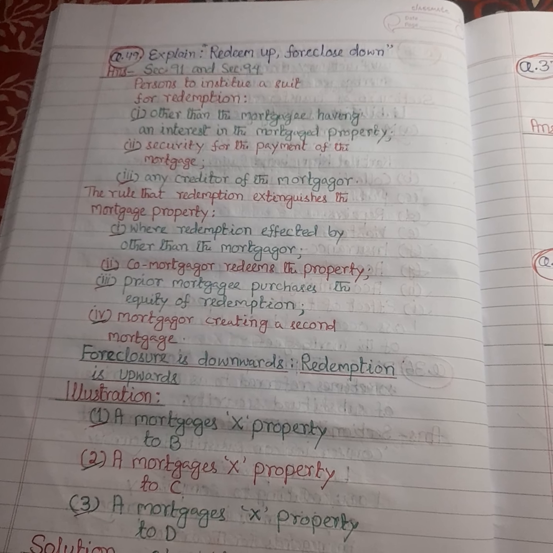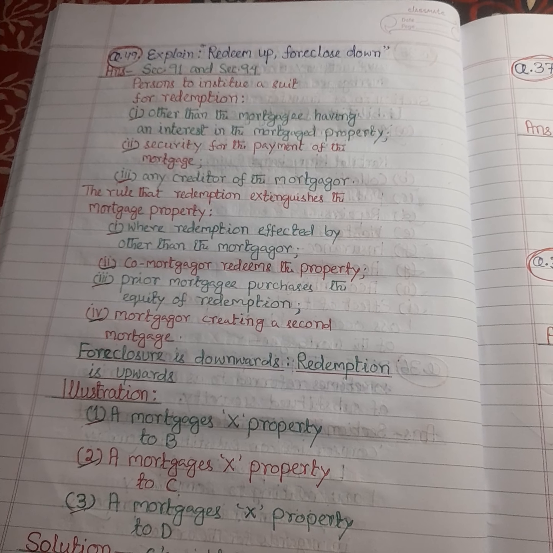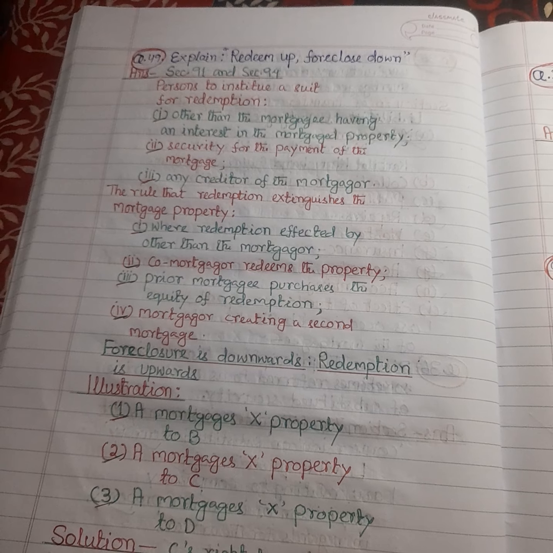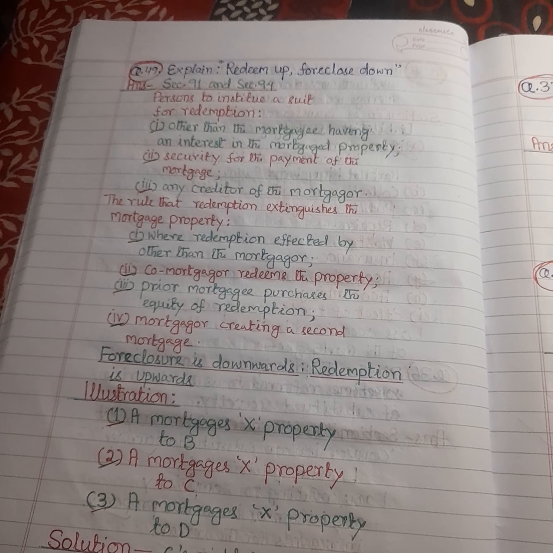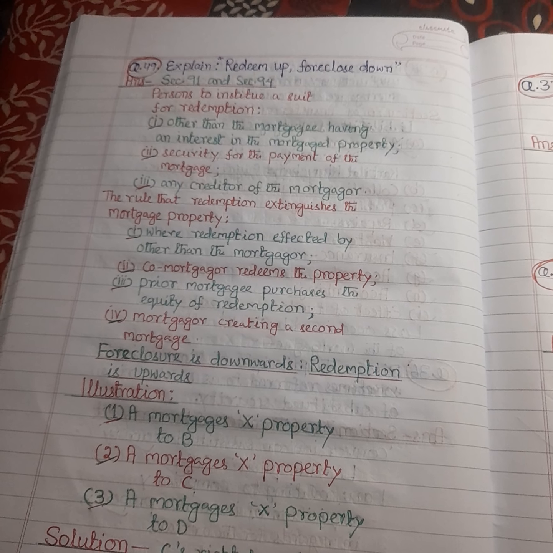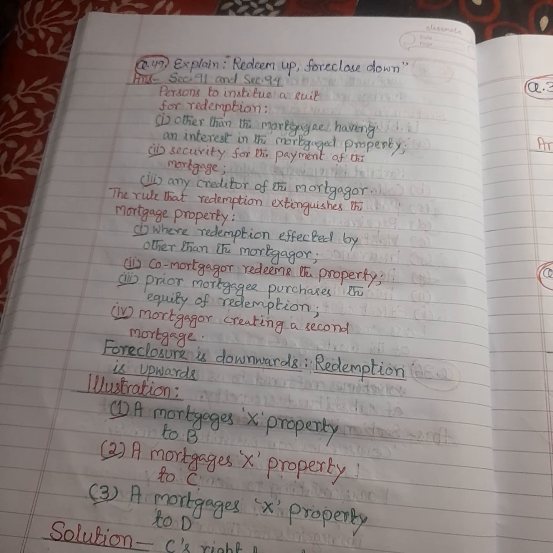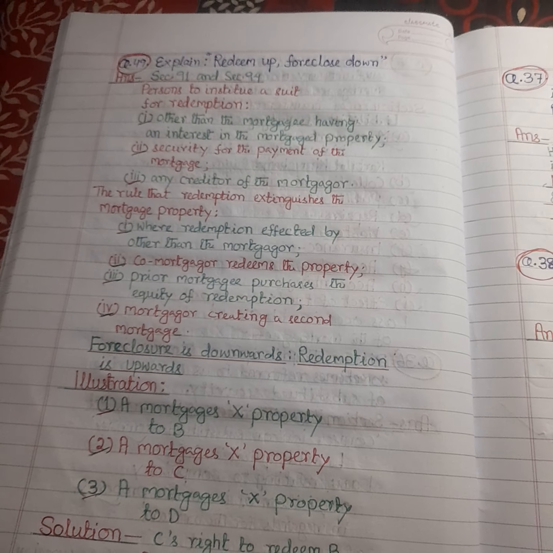As regarding the law of property, we have already discussed 48 questions and their relevant answers.